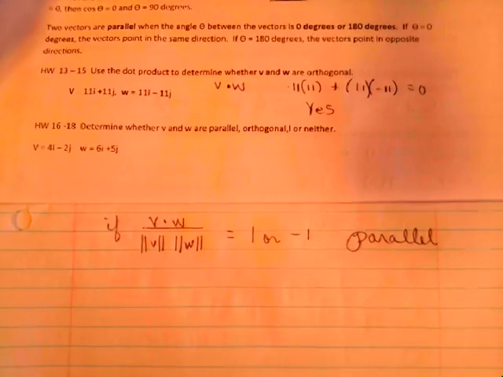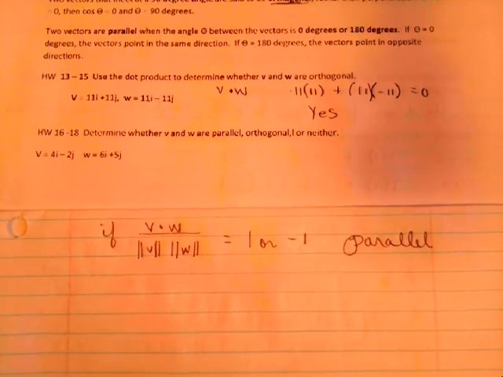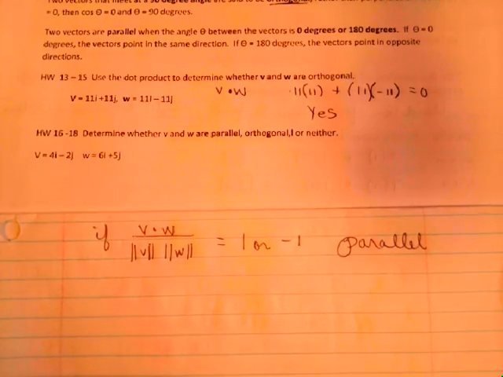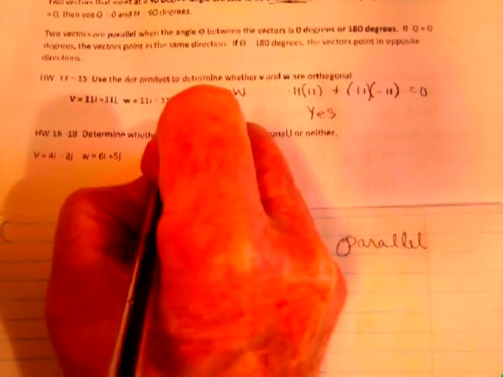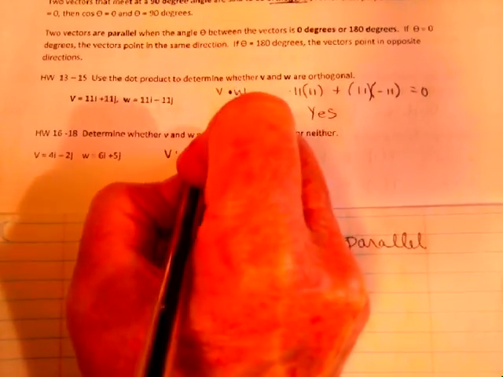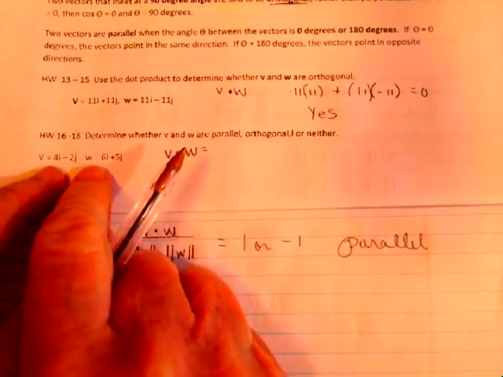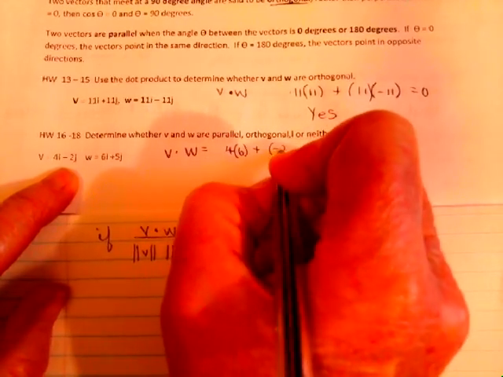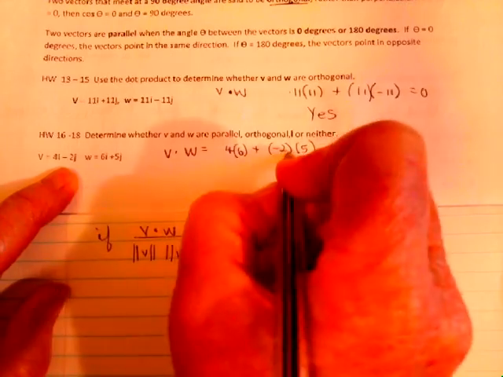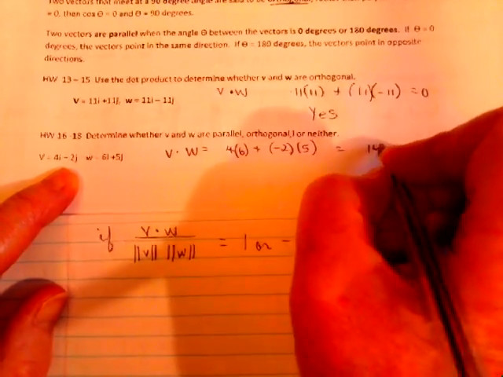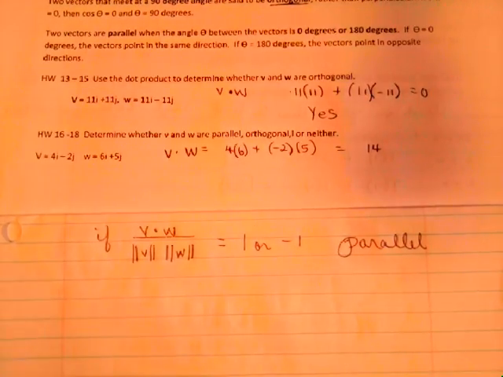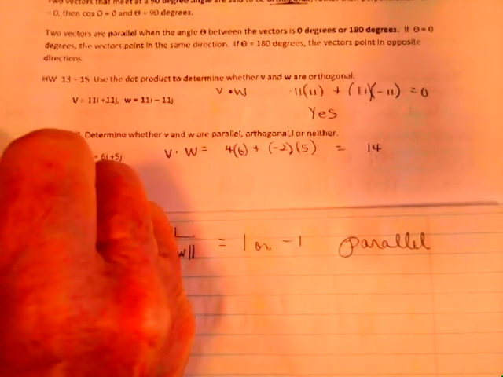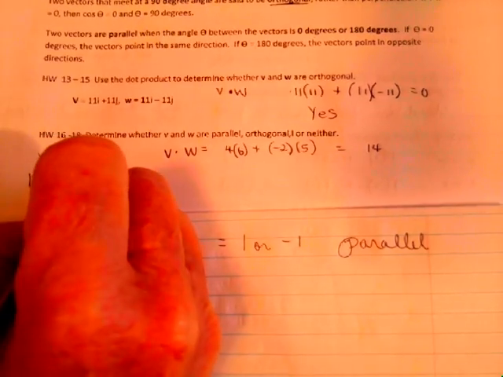Homework 16 and 18. Decide whether these are parallel, orthogonal, or neither. So I'm going to first do v dot w. V dot w equals 4 times 6 plus negative 2 times 5. 24 minus 10 is 14. They're definitely not orthogonal.